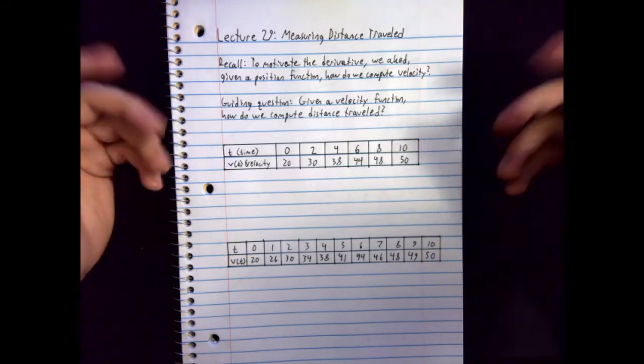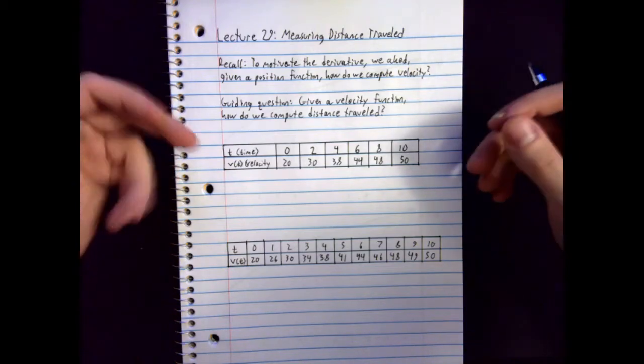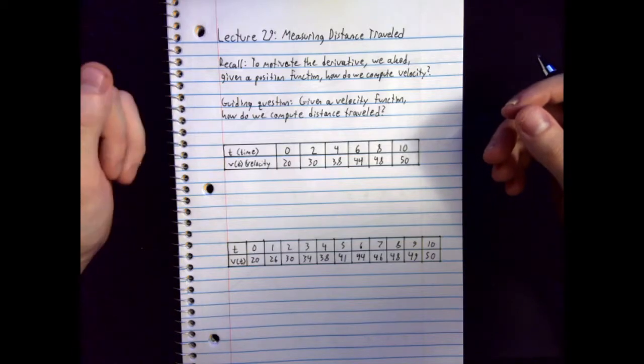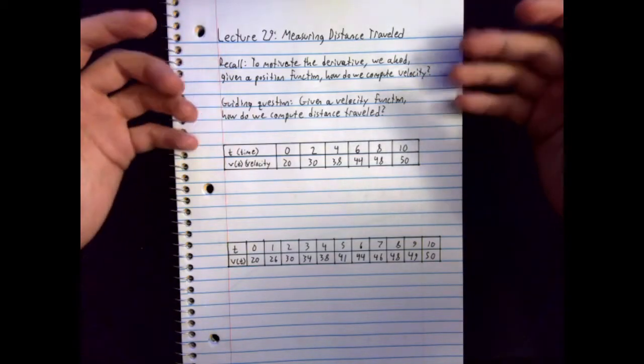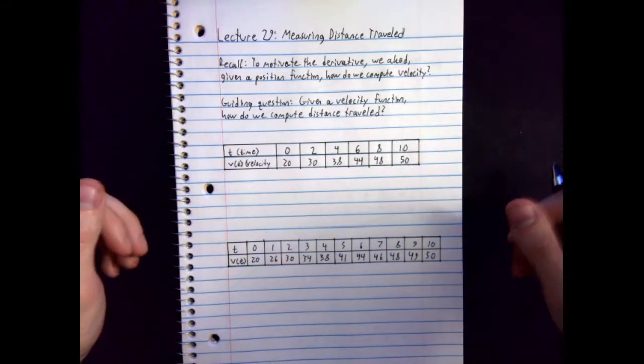As we'll see, and this was Newton's insight as well when he was developing calculus, these questions are intimately connected, and they're very similar to one another. You can already see the similarities in how you might go about approaching this. So I've got a couple of examples that I want to work through.